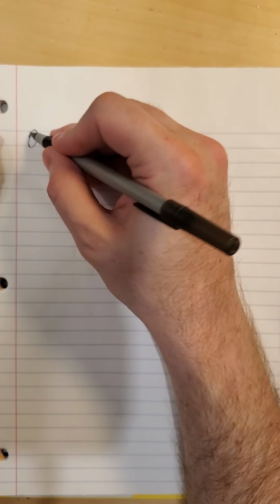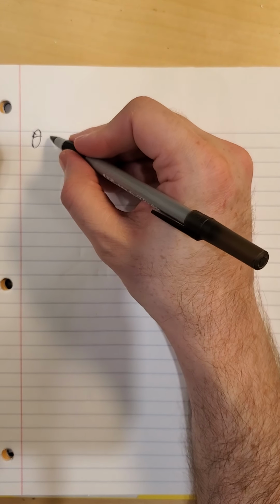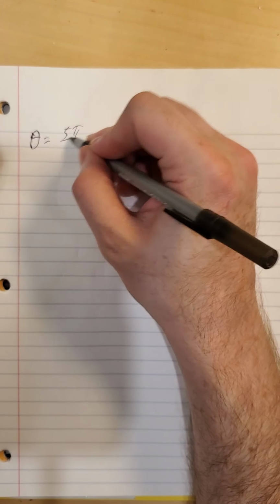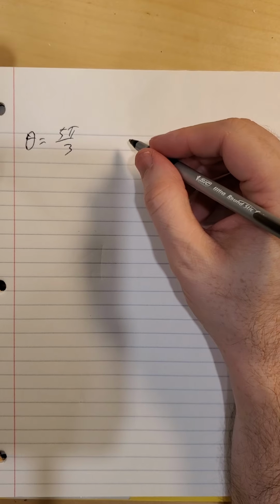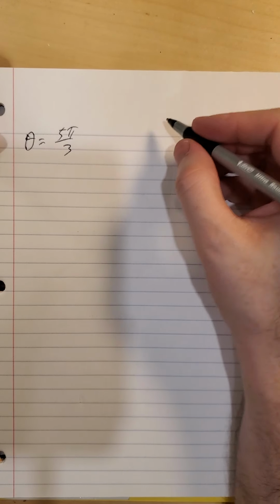Alright, so we'll do another multiple of one of our specials. So we'll do theta is 5 pi/3. So recall, pi/3 was 60 degrees.